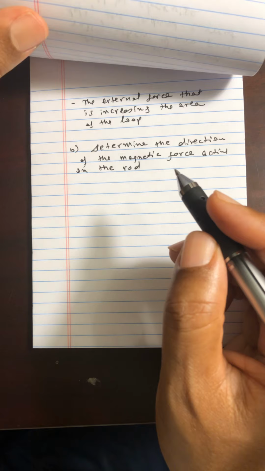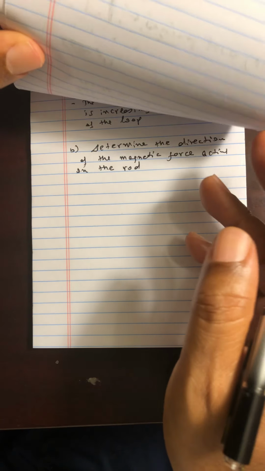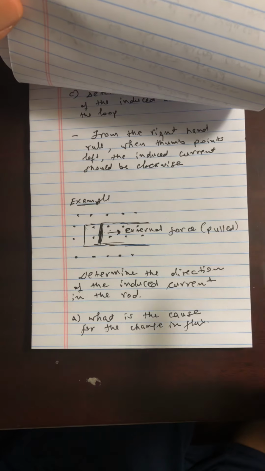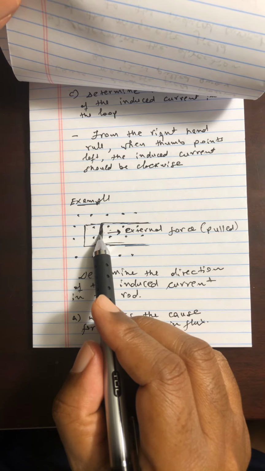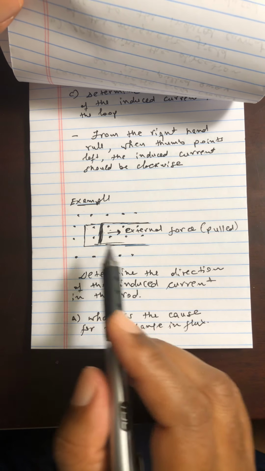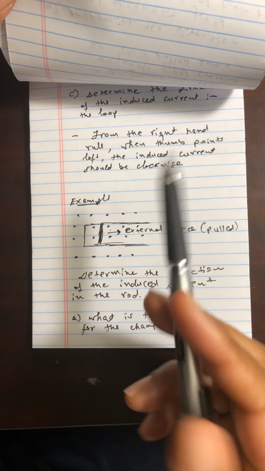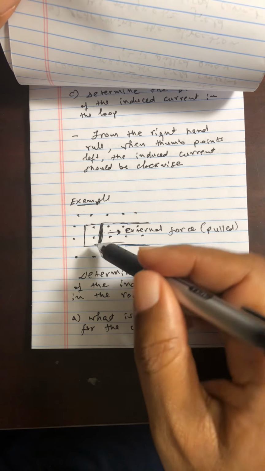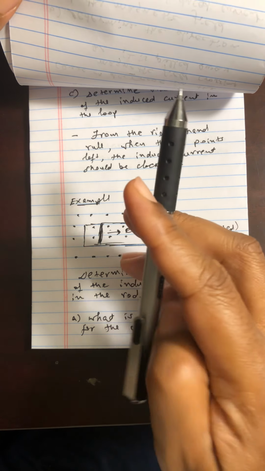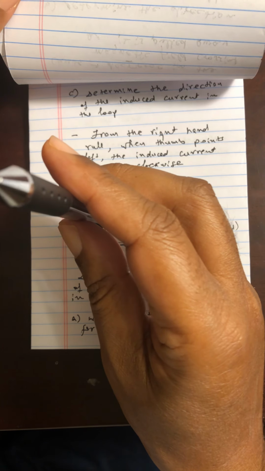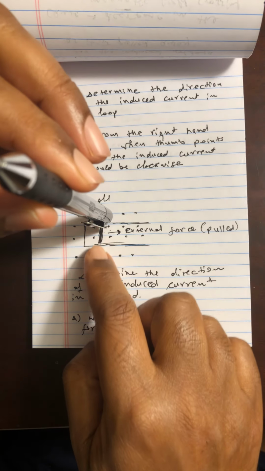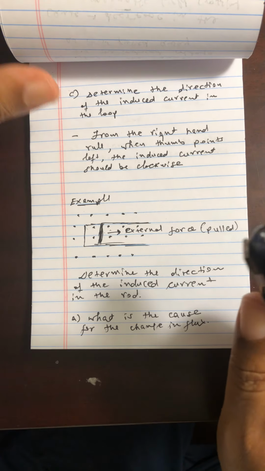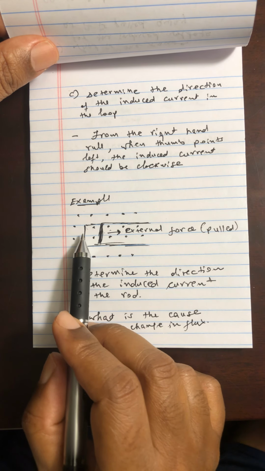Okay, so now we have to use Lenz's rule. The cause is the external force, right? And so the direction of the induced current should be such as to oppose the cause. For the direction of the magnetic force, you see this is the field and this is the current in the rod. The magnetic force is perpendicular to the plane determined by the rod and the field. In other words, it's either to the left or to the right. So should it be to the left or to the right?